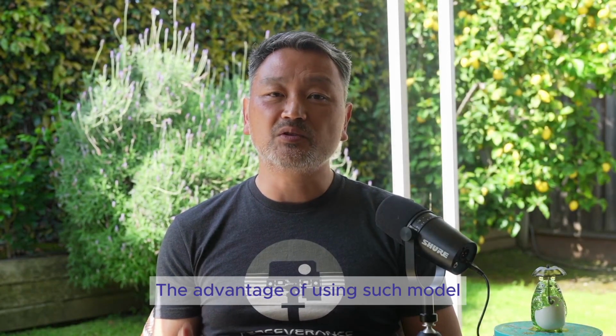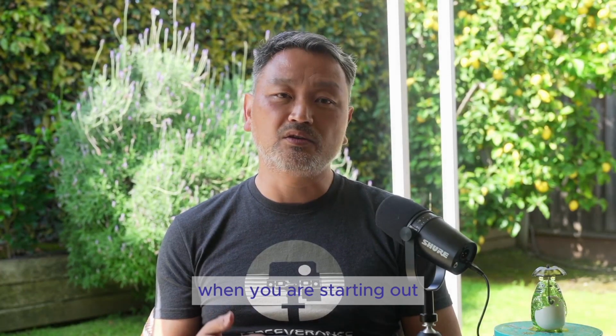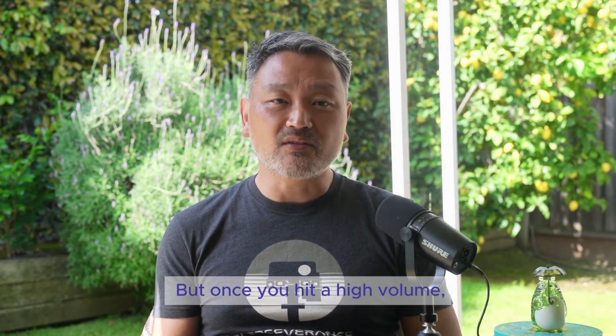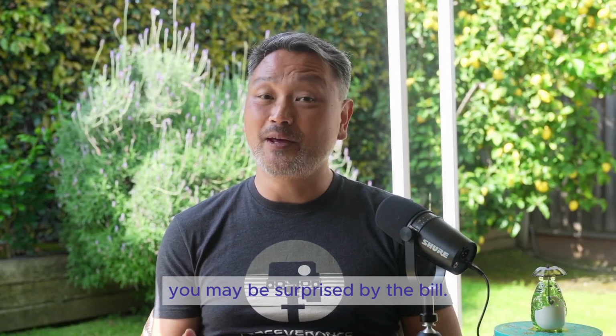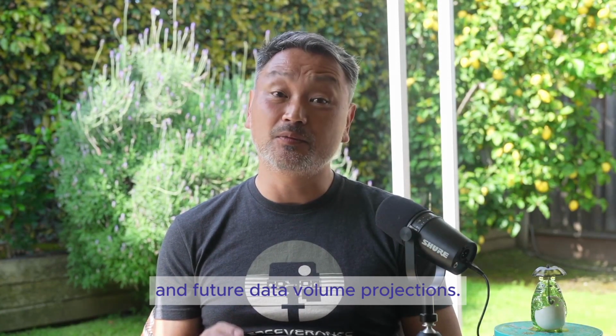The advantage of using such model is that you pay almost nothing when you are starting out and your data volume is very small. But once you hit a high volume, you may be surprised by the bill. So you must carefully plan your budget and future data volume projections.